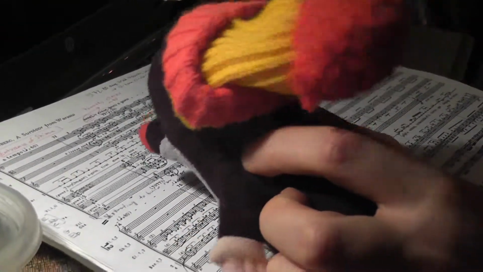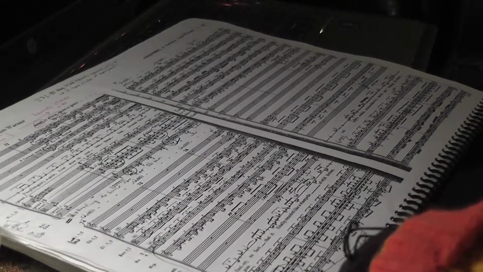It might be right here. Yes, I found it!